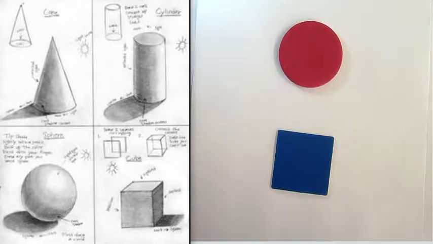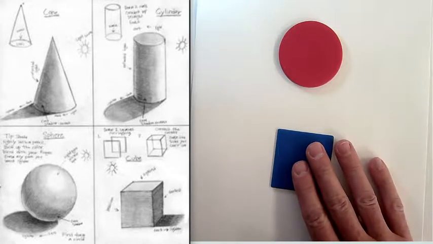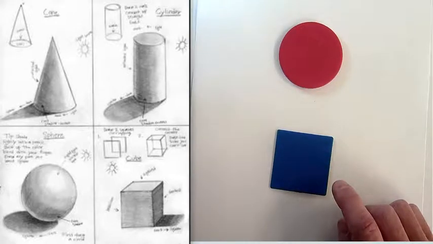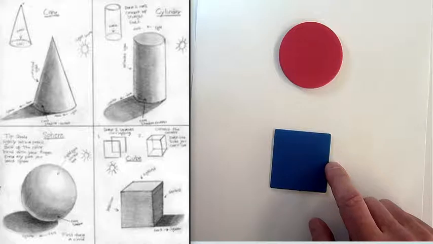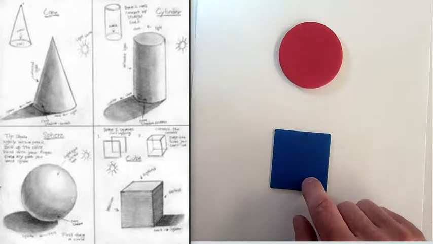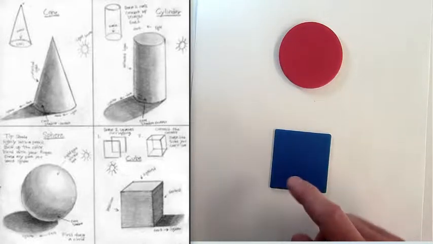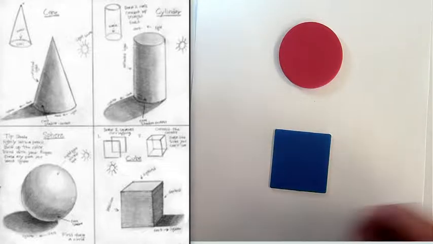Hi, we've been learning about shapes and forms in art class. We've learned that shapes are two-dimensional, they're flat. We can talk about their corners and their sides. And we've learned to use these 2D shapes to construct the 3D forms, like the pictures on the left.